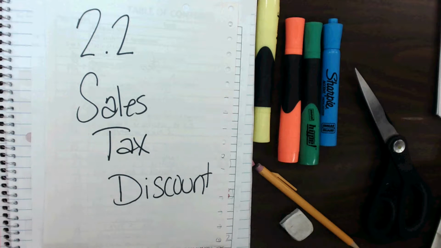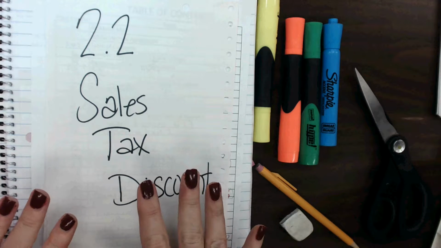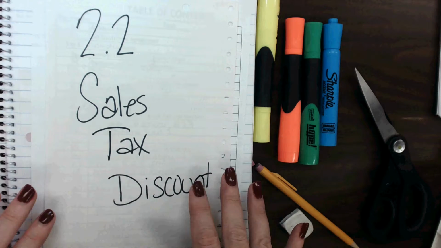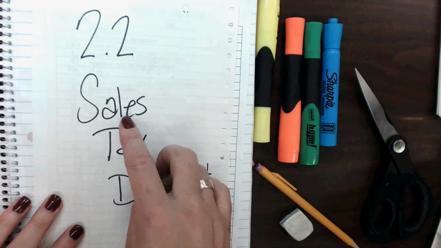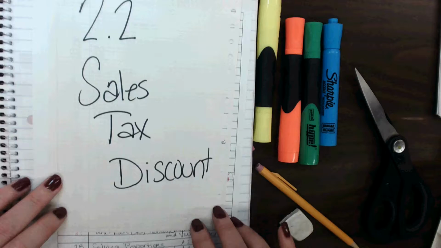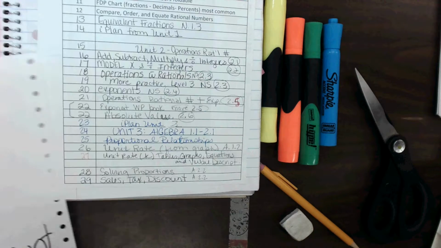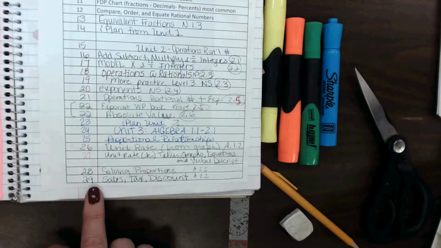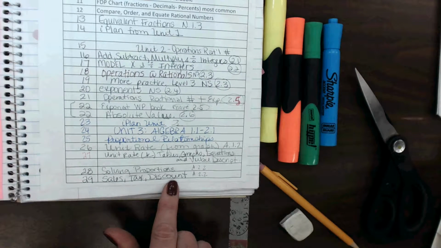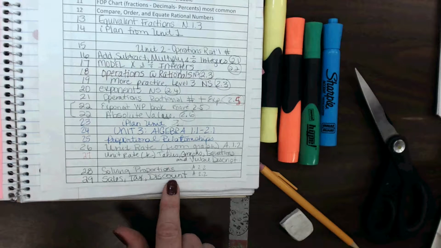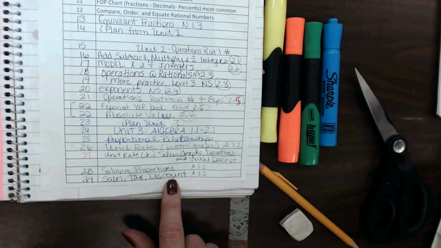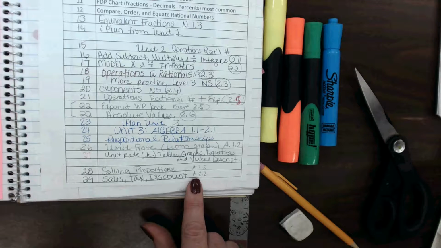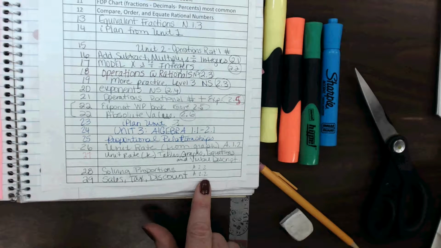Okay, students, so we're going to have a new page in our interactive notebook that we're going to simply title 2.2 Sales Tax and Discount. As a matter of fact, even though we're going to talk about so much more, that's what I put in my table of contents. This is page 29, Sales Tax Discount, and you'll see, again, we are going to talk about so much more than just those, but that's a good way to title it. This is Algebra Objective 2, Standard 2 still.